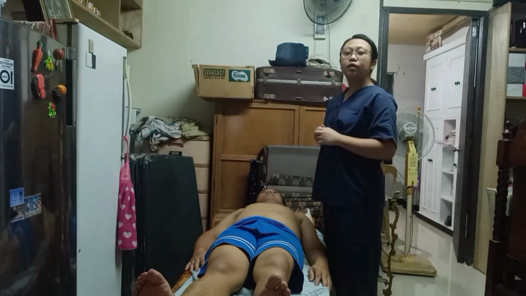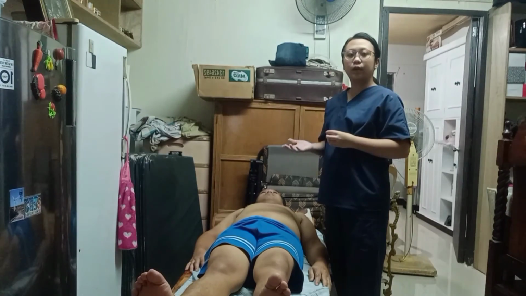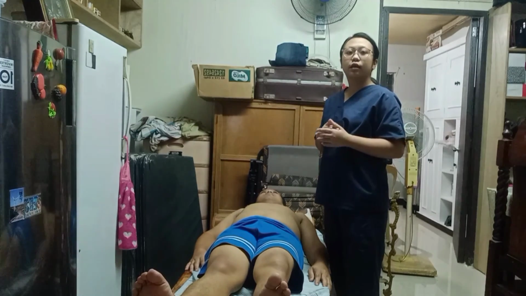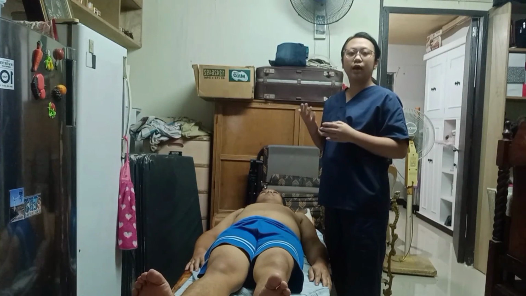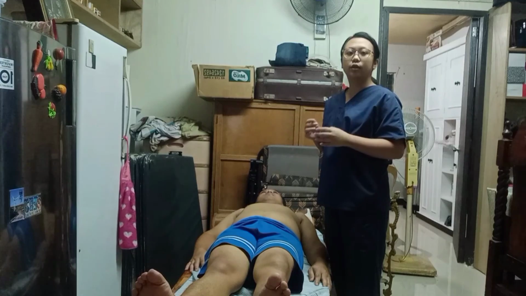I am done assessing the abdominal part of the patient, and it is important to perform hand washing again and document all the procedures you've done.